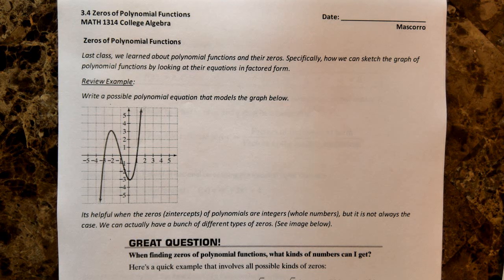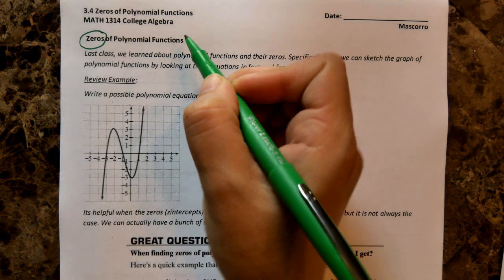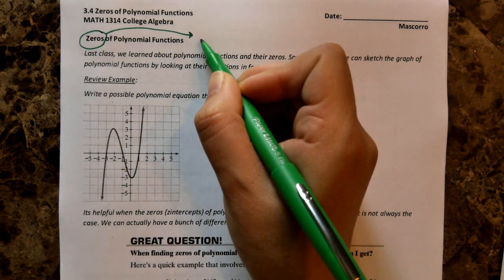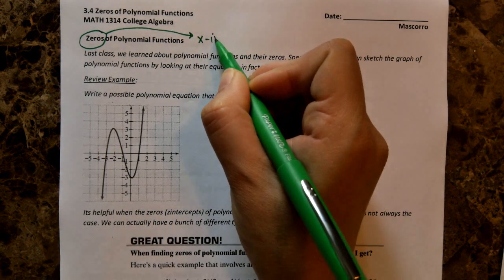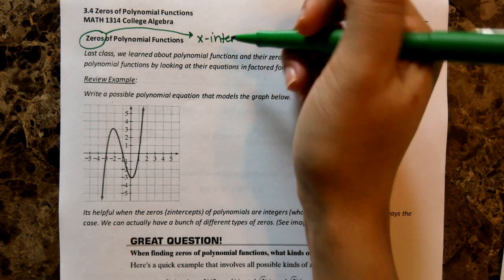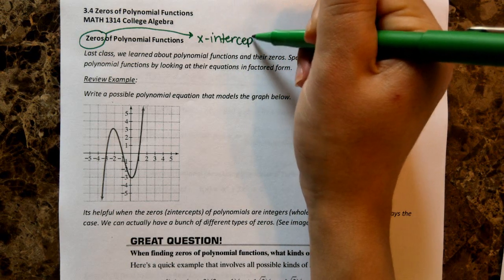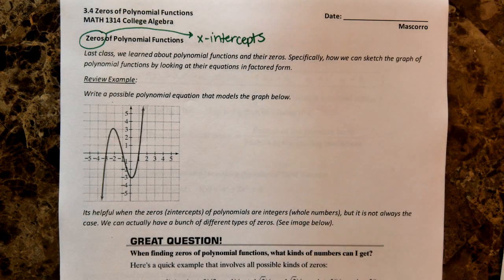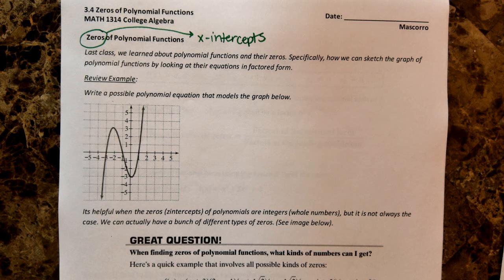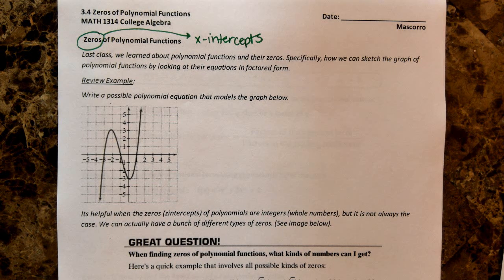Okay, so today we're going to be learning about zeros of polynomial functions. Now the first thing I want to say is that anytime you see the word zeros, remember zeros just means x-intercepts. So if a question ever asks you, what are the zeros of this graph, it's just asking you what are the x-intercepts of the graph. They're synonyms.